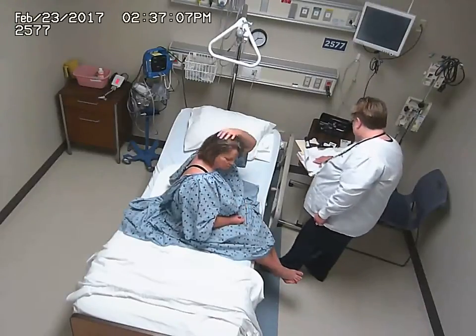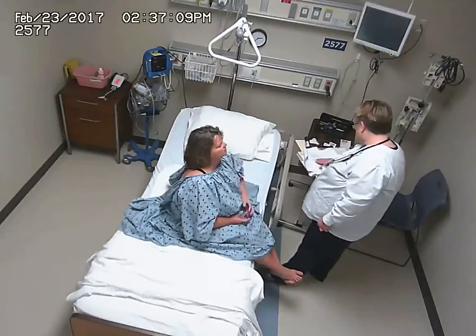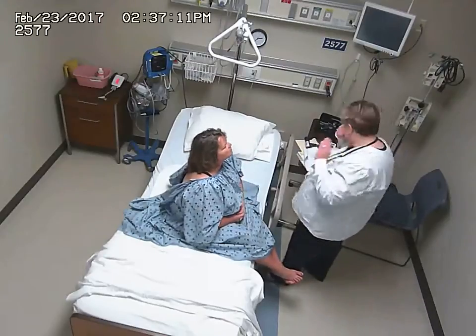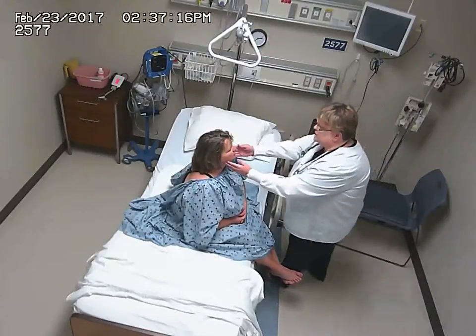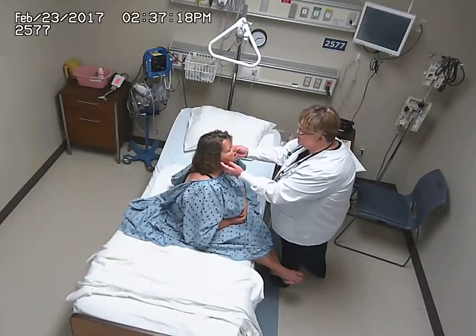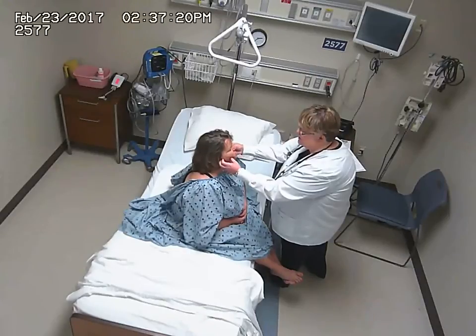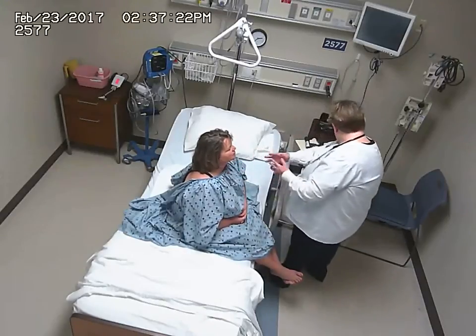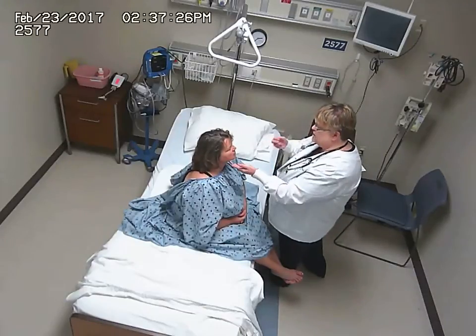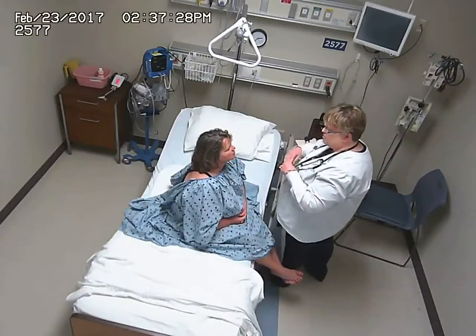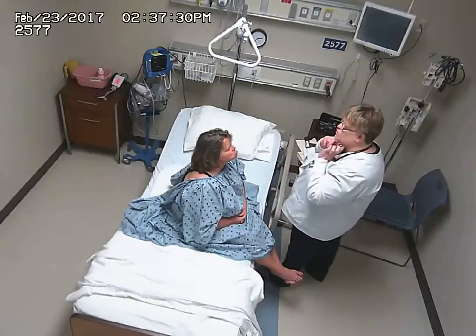Okay, I want you to open and close the mouth, moving the lower jaw to each side. We're going to move your lower jaw to each side, to the right and to the left. And then I want you to protrude and then retract your lower chin. Like, yes, I'm trying to push this out.